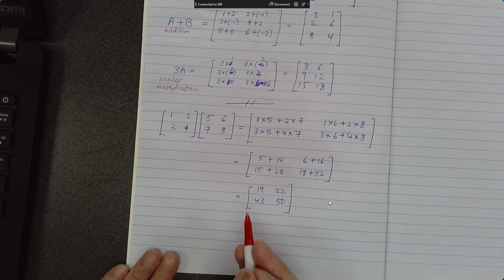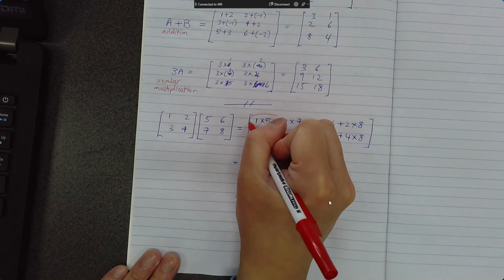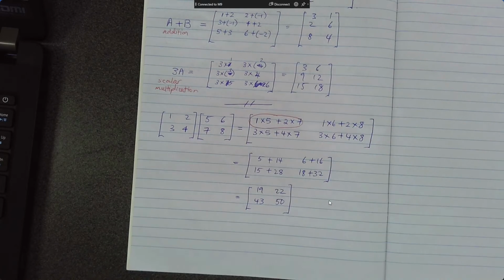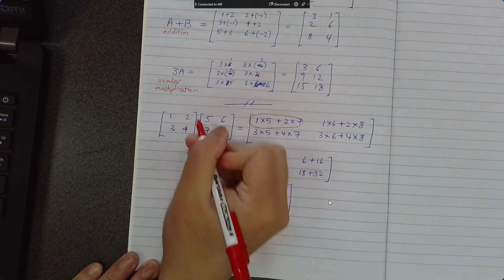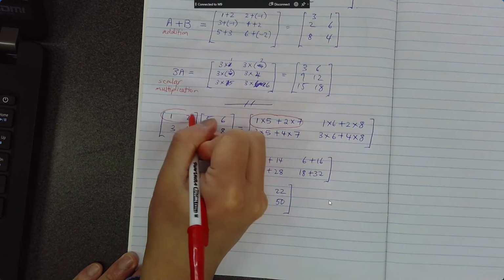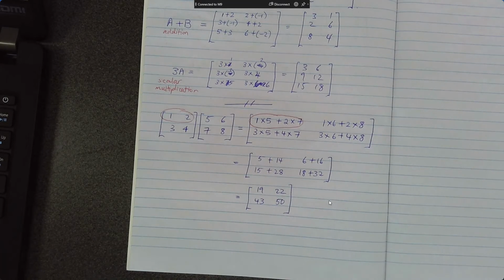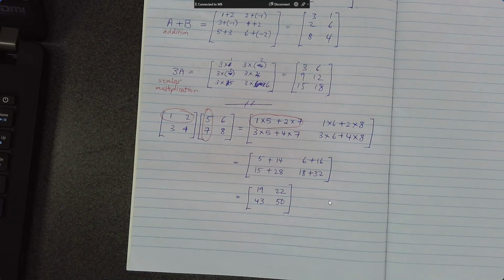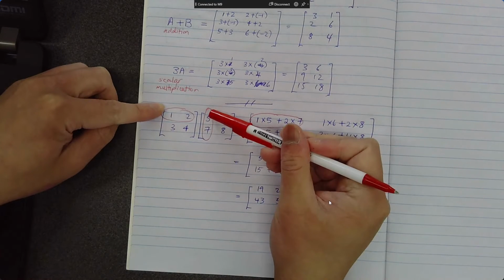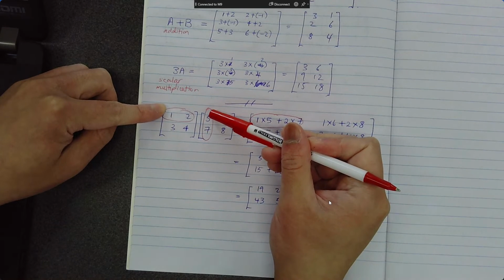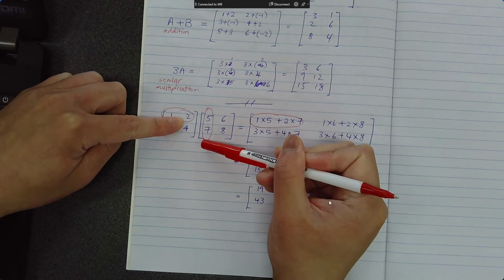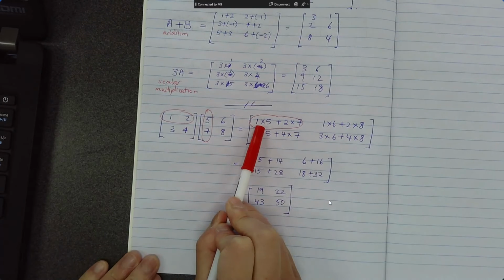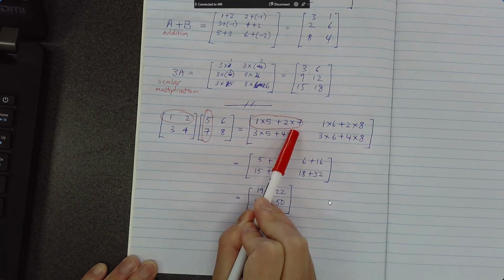So how do we get the first row, first column? This is what you do. You take the first row in the matrix on the left, and you take the first column in the second matrix. So you see 1 times 5, 2 times 7. 1 times 5, 2 times 7.